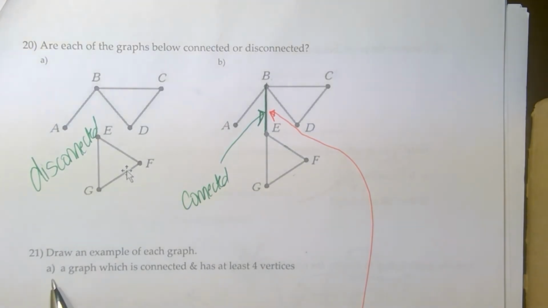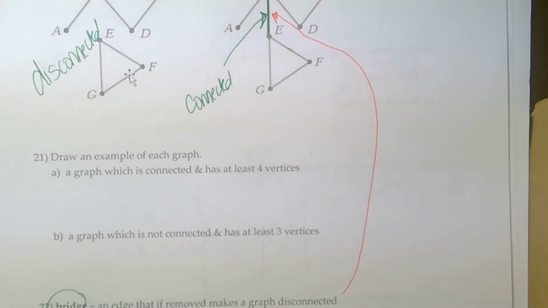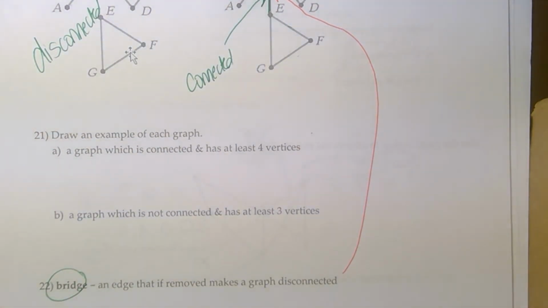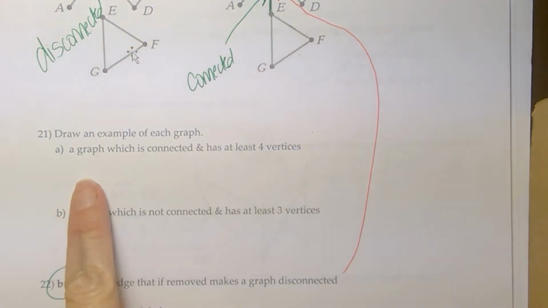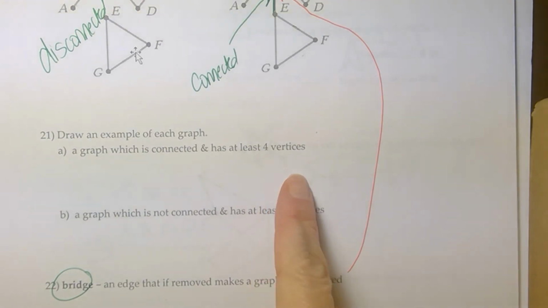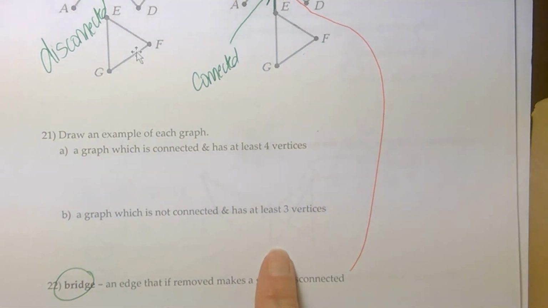It asks you to draw examples on 21. We usually do this in class so that everybody can see everybody else's examples. Draw an example of a graph that is connected and has at least 4 vertices. And then draw an example of a graph that is not connected and has at least 3 vertices.